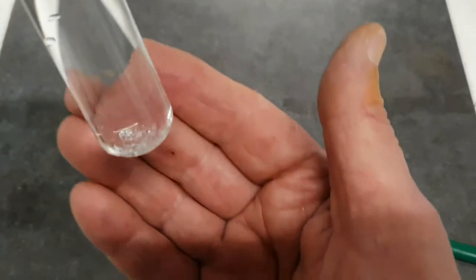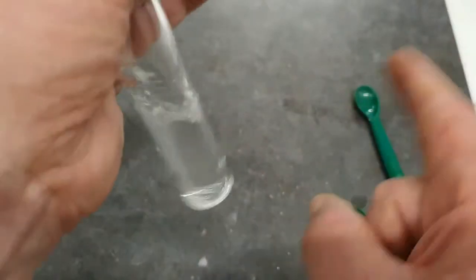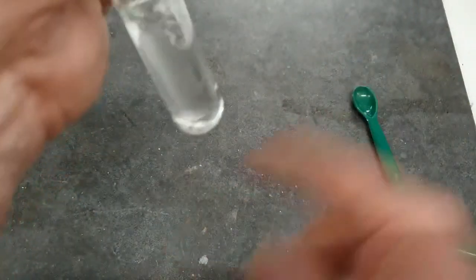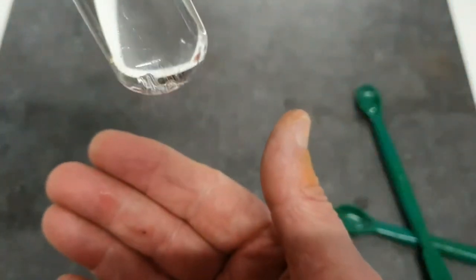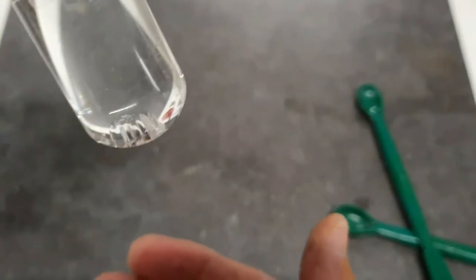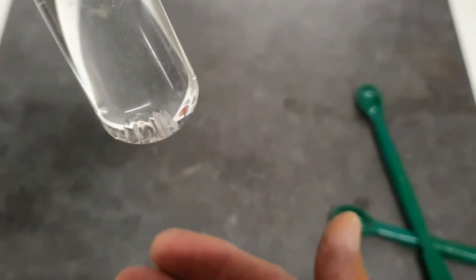Let's give it a little bit more of a shake. So there are a few crystals there that are still remaining.